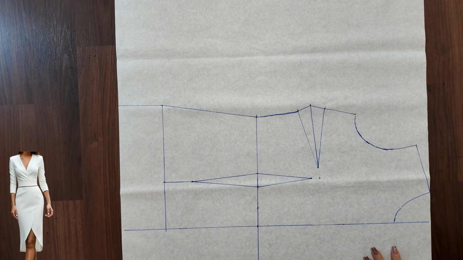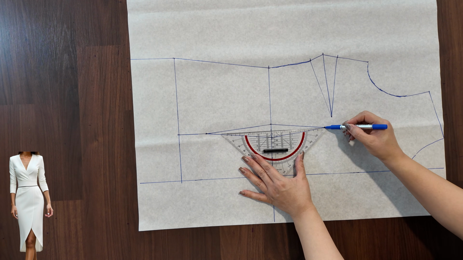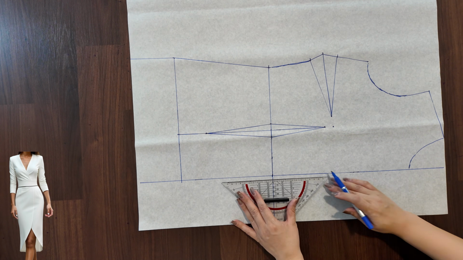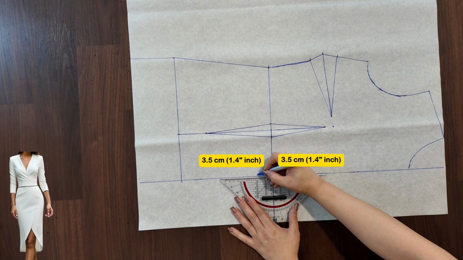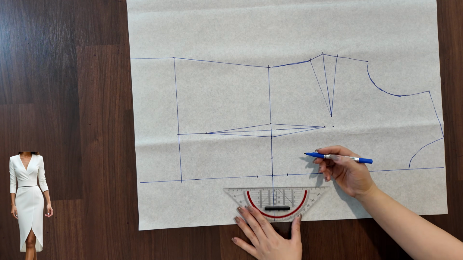After copying the front pattern and transferring all the important points and darts, we will proceed to the main pattern design. Mark 3 to 3.5 centimeters on each side of the waistline and extend it with a line towards the side seam.